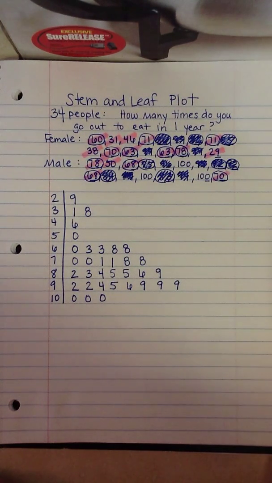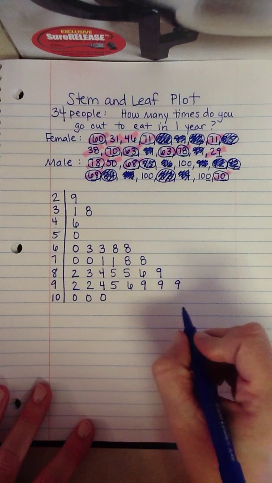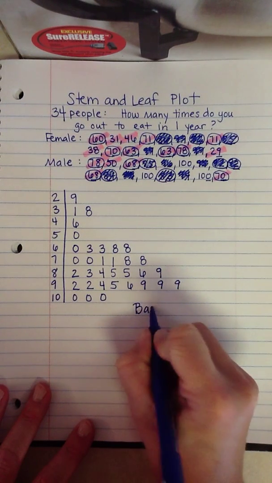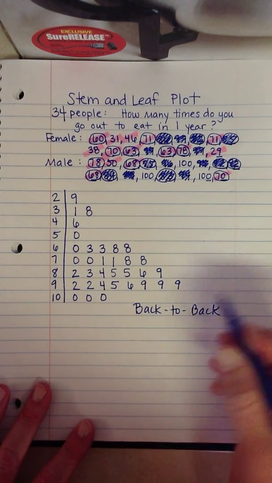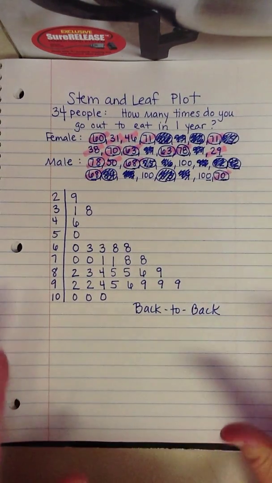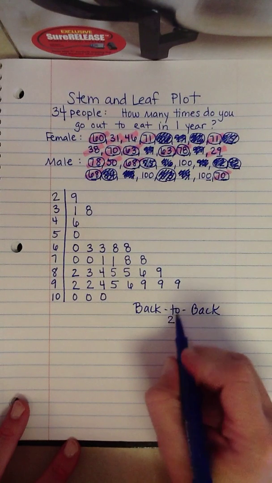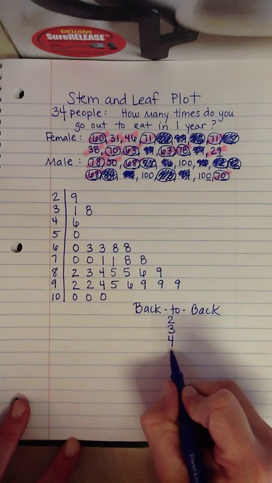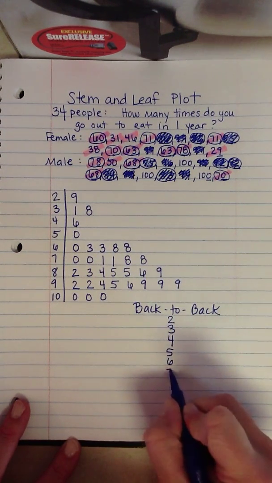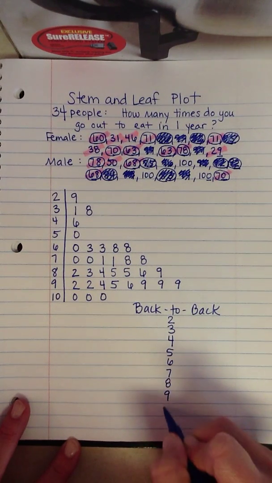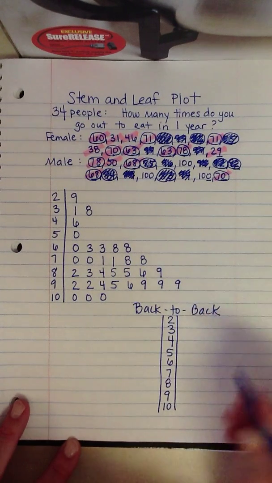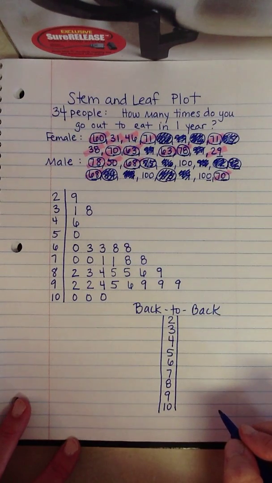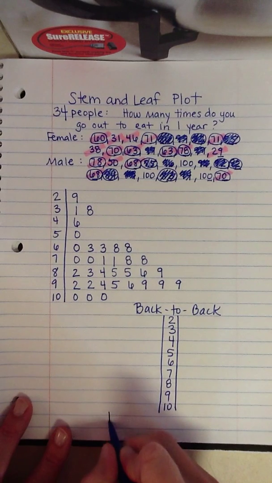Now another way that you could do this stem and leaf plot would be if you did what's called a back-to-back stem and leaf plot. Now I would do the same kind of stems for this, so this would be still 2 through 10. But in this case, what I would do is put maybe female data on one side and male data on the other.